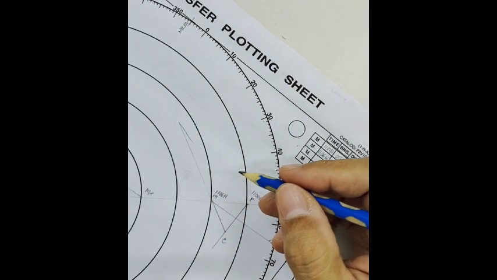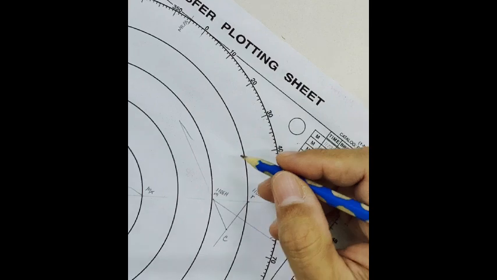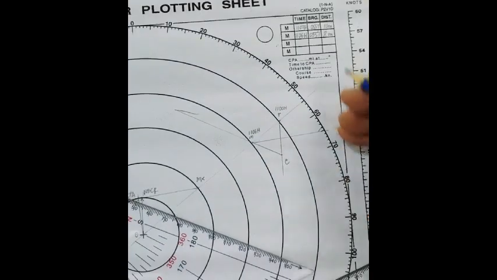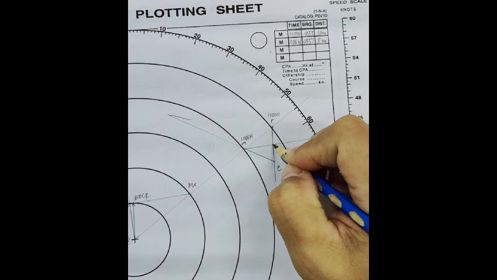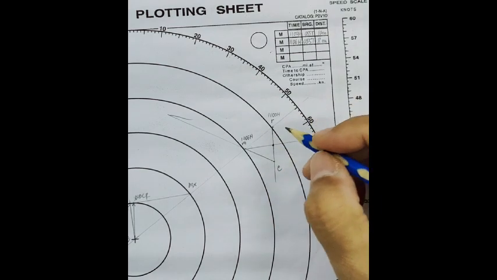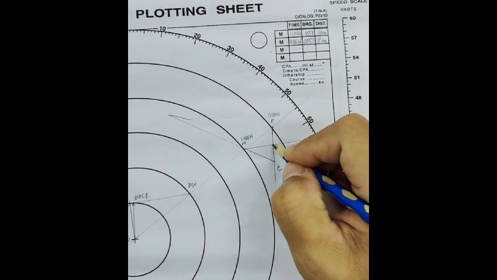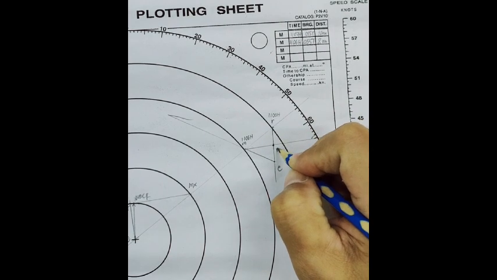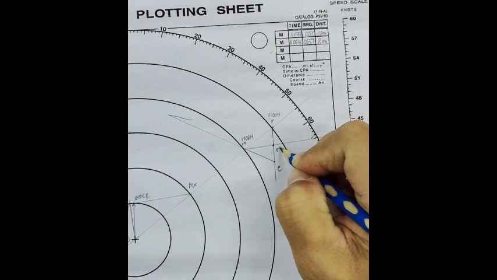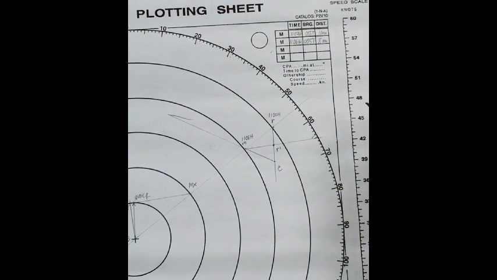By the way, as you can see the line in the middle, that is the new RML that I transferred from the new CPA. So that is the new RML that I transferred to M, but it was not shown in the video a while ago.